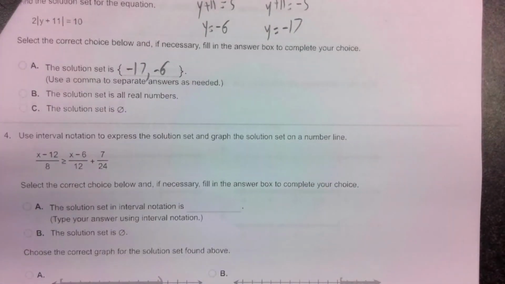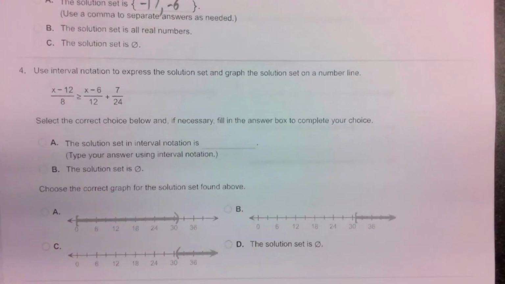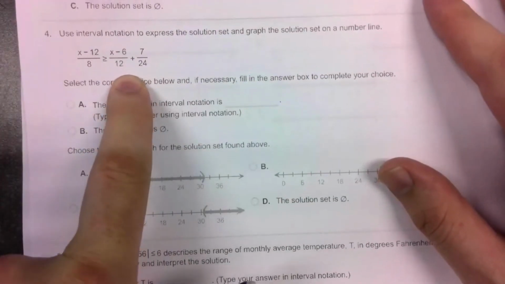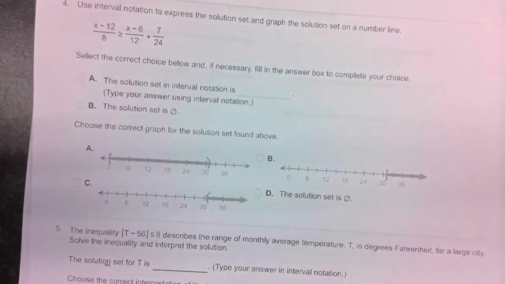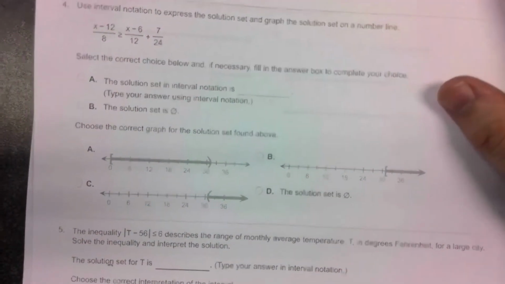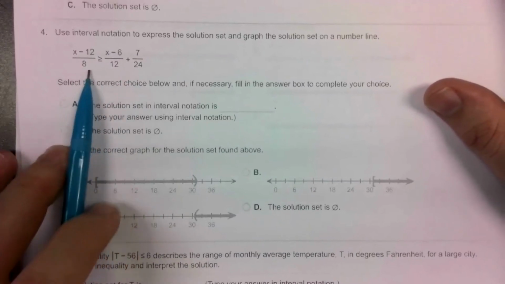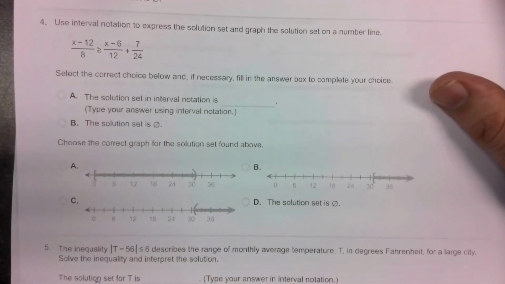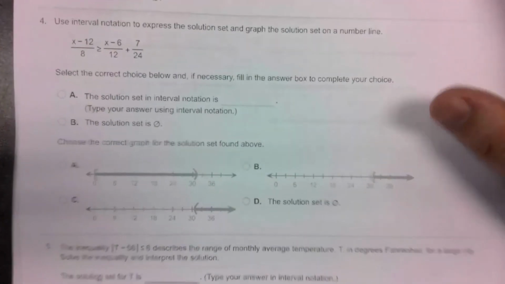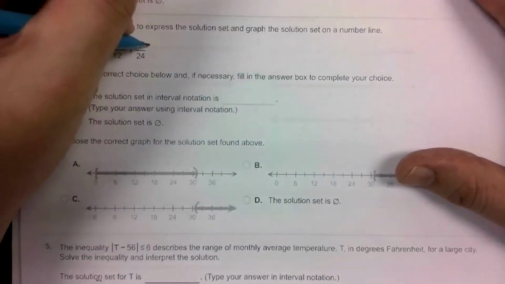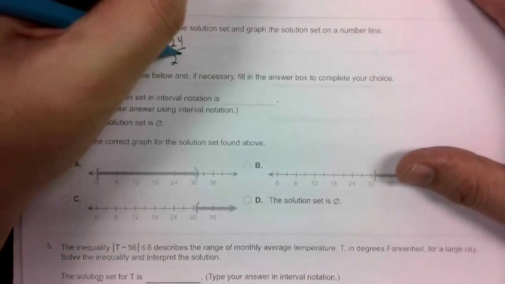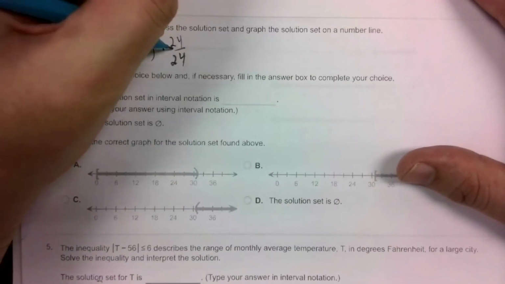Okay. On number 4, this time it's going to be a little bit more complicated because we're dealing with fractions here and we have an inequality symbol. So I think the first thing that I want to do is I want to eliminate all the fractions. So the way I can do that is multiplying everything by 1, but doing that in a special way. So I think what I'm going to do is I'm going to multiply everything by 24 over 24. Right? Because 24 over 24 is still 1.